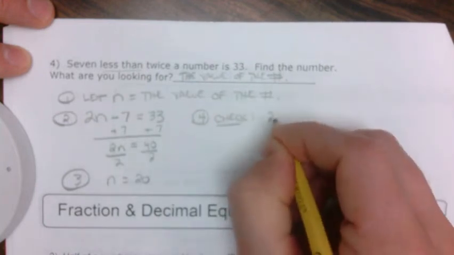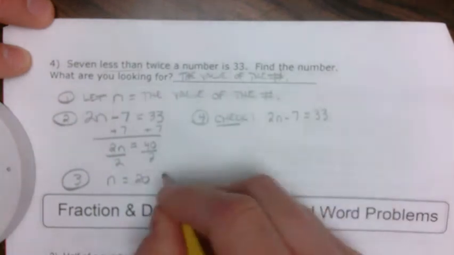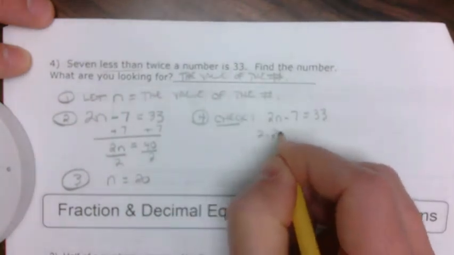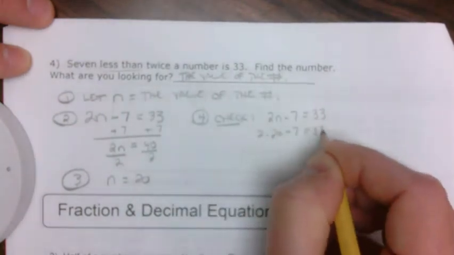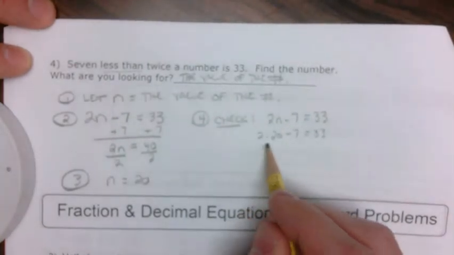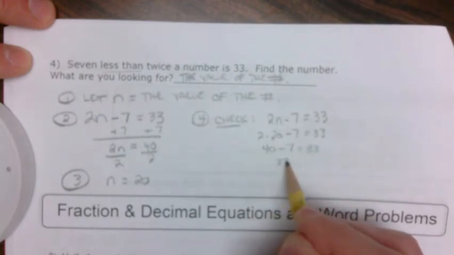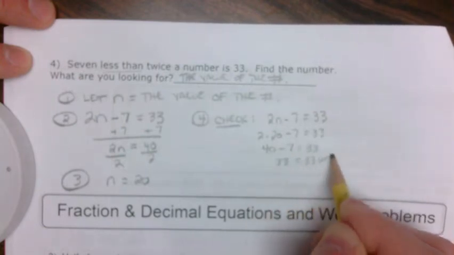The equation said 2n minus 7 equals 33. Replace n with our answer, which was 20. 2 times 20 minus 7 equals 33. Multiply before you subtract. 2 times 20 is 40. And when you do 40 minus 7, you do get 33. So the check works out.